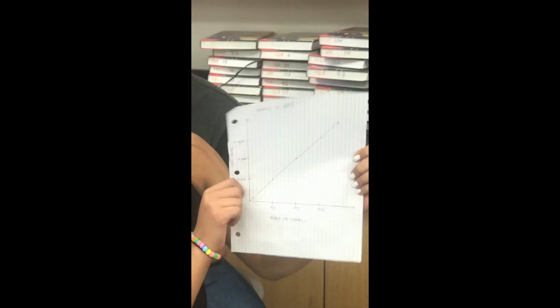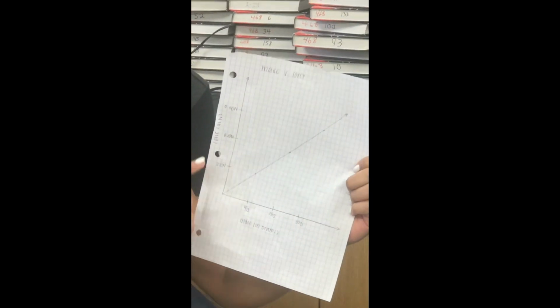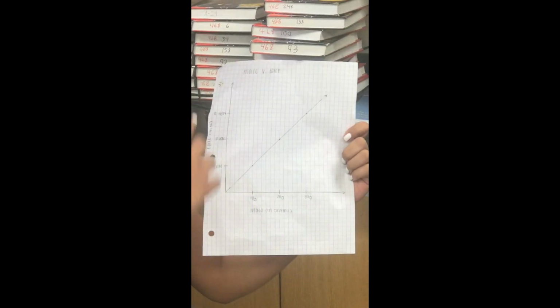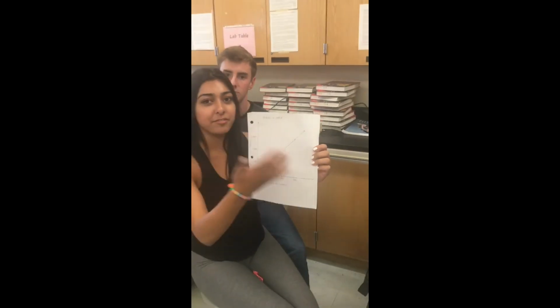And now on to the graph. So this is our graph, and it clearly shows that mass and force have a linear relationship with each other. As the weight goes up, the force goes up, and that's basically what this graph shows.